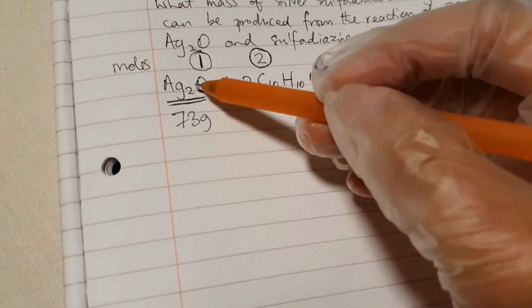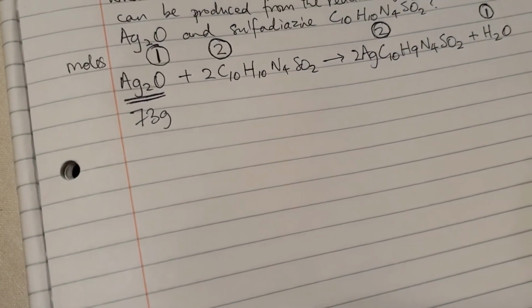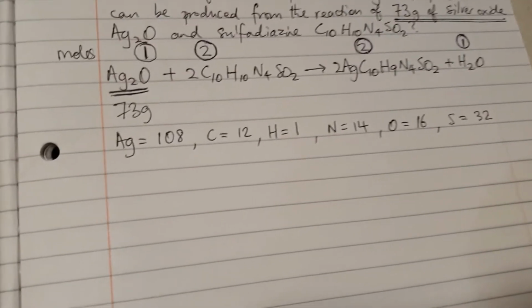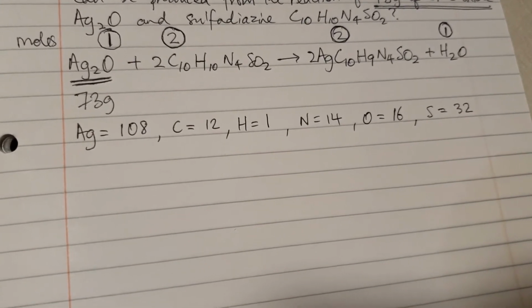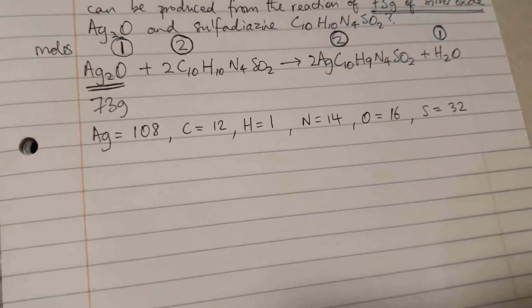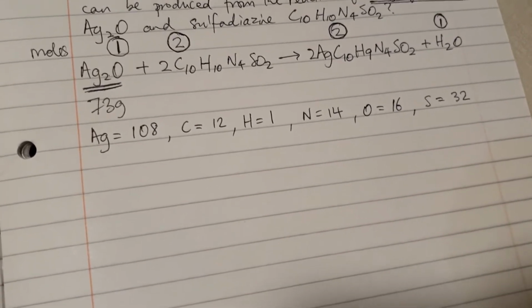Right, so let's work out what 1 mole is of Ag2O. Alright, so we have all the data here. So we have silver is 108, carbon is 12, hydrogen is 1, nitrogen is 14, oxygen is 16, and sulfur is 32.